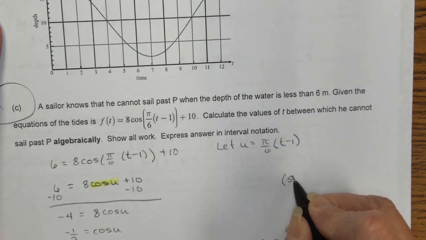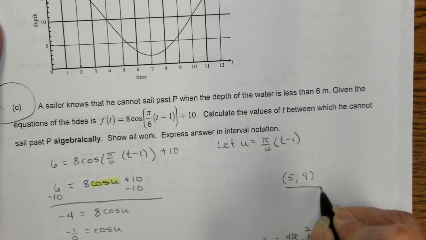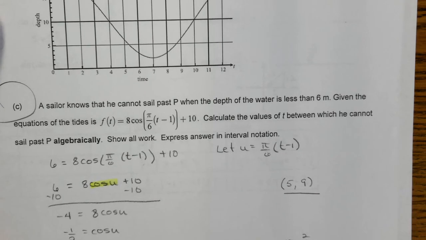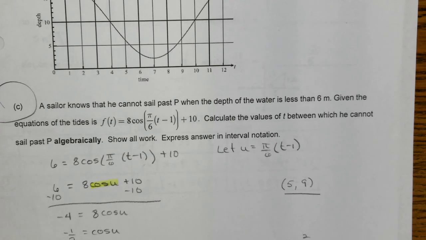So the interval over which that ship cannot sail is from 5 o'clock in the morning till 9 o'clock in the morning. That's interval notation, and there we go. Because that's when the water is less than 6 meters deep. And it is parentheses and not brackets because it's a strictly less than.